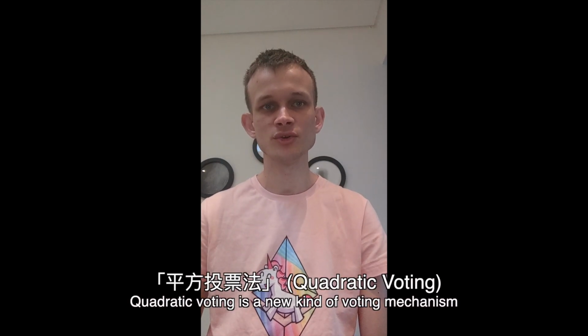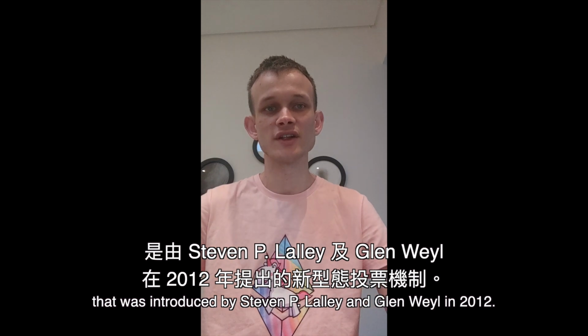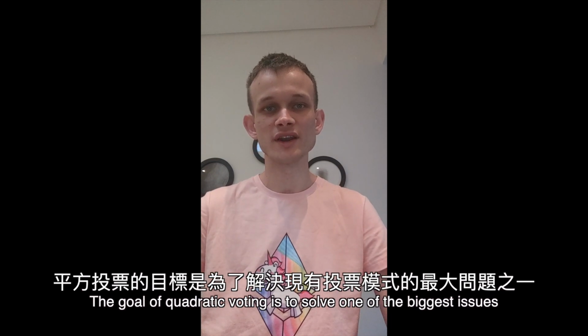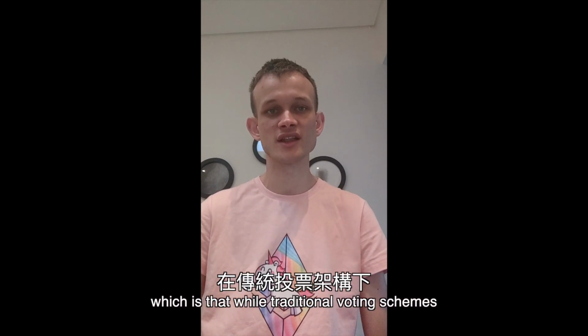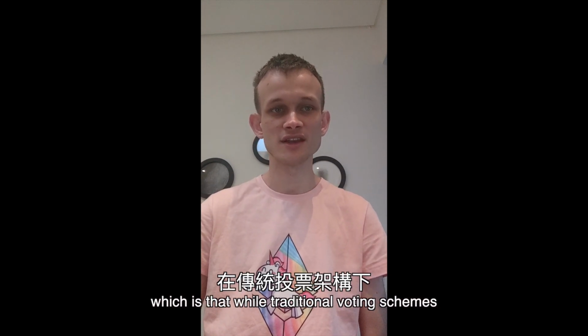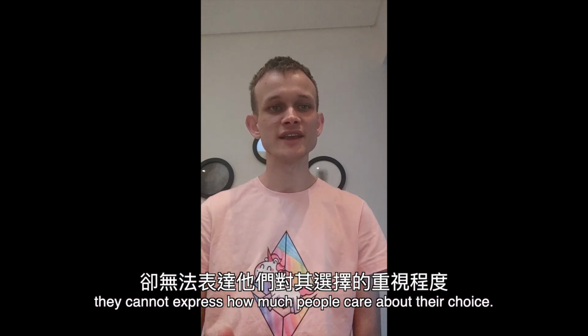Quadratic voting is a new kind of voting mechanism that was introduced by Stephen Palley and Glenn Weil in 2012. The goal of quadratic voting is to solve one of the biggest issues with existing voting schemes, which is that while traditional voting schemes let people choose whether they prefer option A or option B, they cannot express how much people care about their choice.